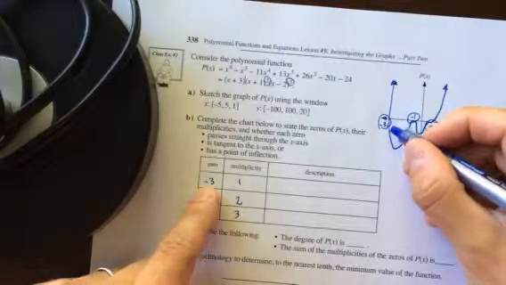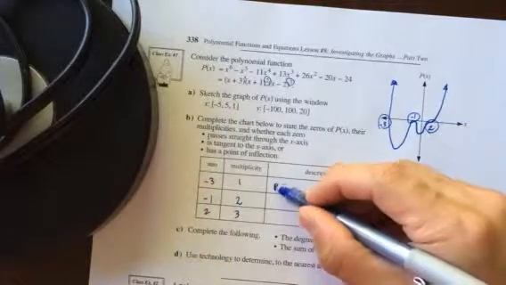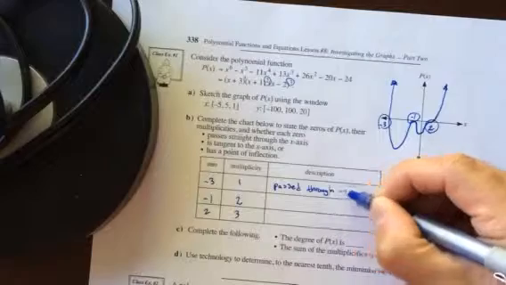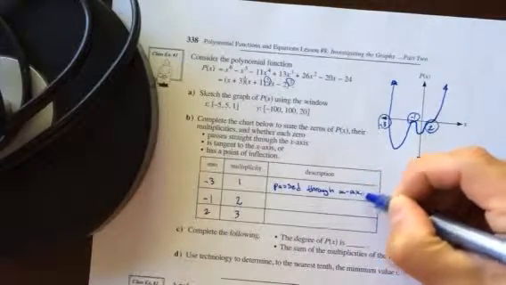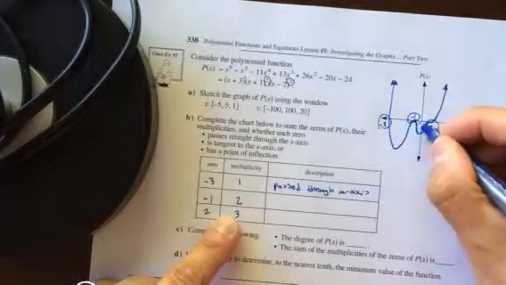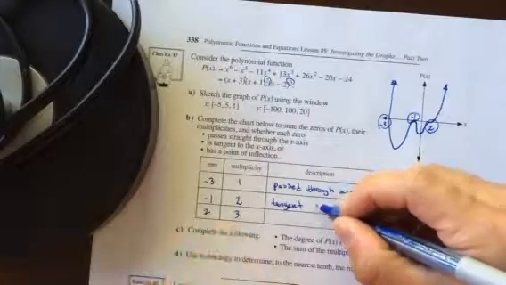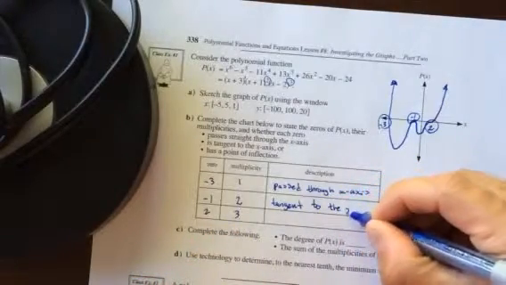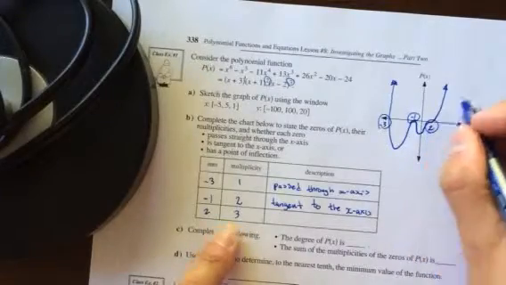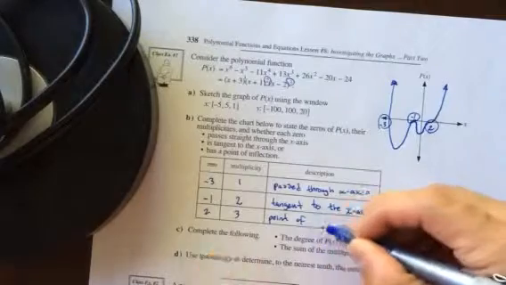At -3, where my zero was -3 and I had a multiplicity of 1, the graph just passed through the x-axis. Where I had a zero at -1 and a multiplicity of 2, notice that it formed a tangent to the x-axis. And finally, where my multiplicity was 3, that's my point of inflection, where it goes concave up and then concave down.